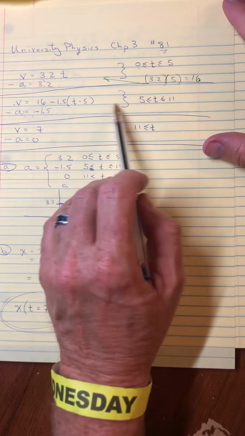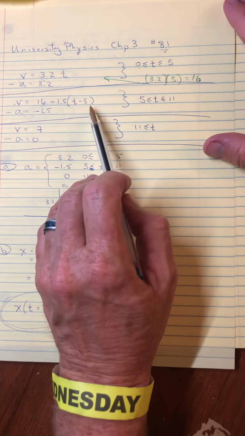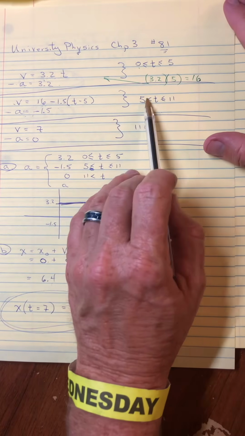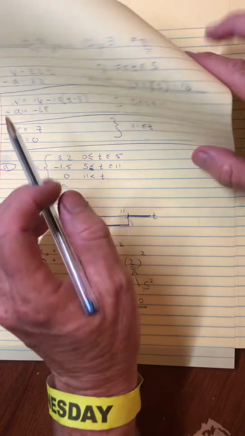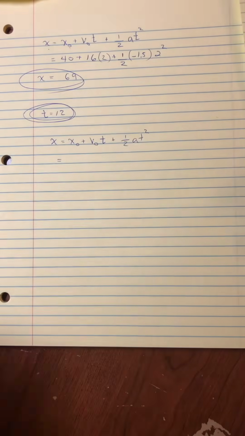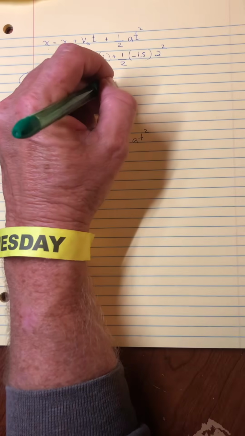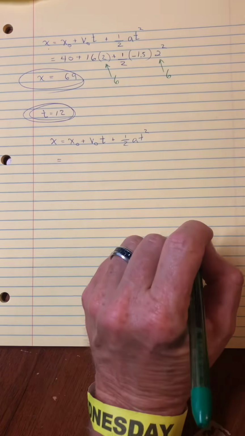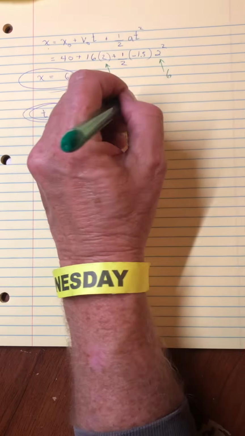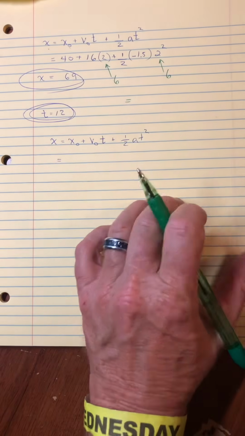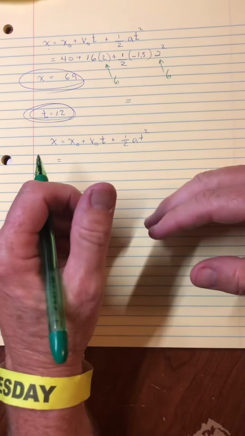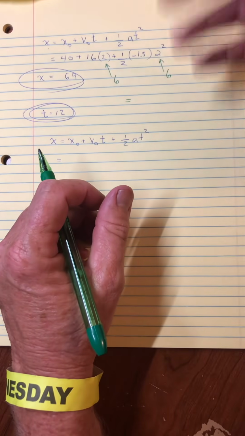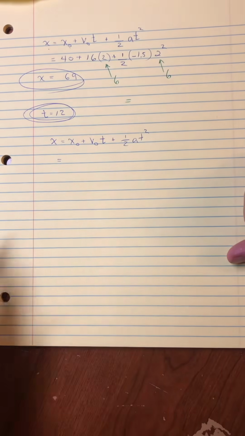So if we wanted to know the position in step 2 after 6 seconds, we would need to change this number here to a 6 and this number to a 6. And we would get, where is it during part 2 after 6 seconds into part 2?